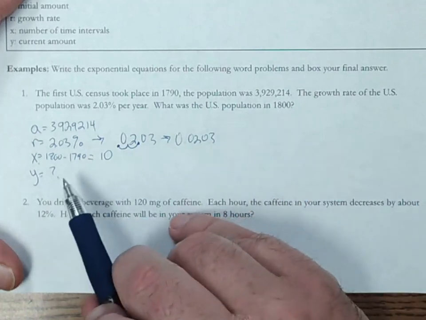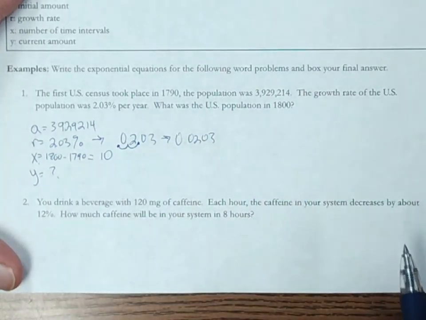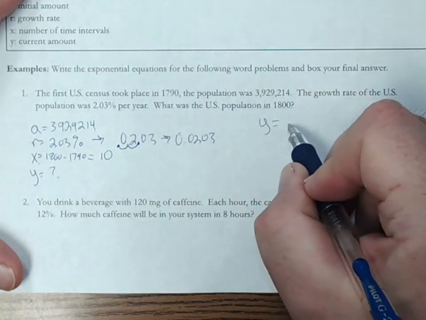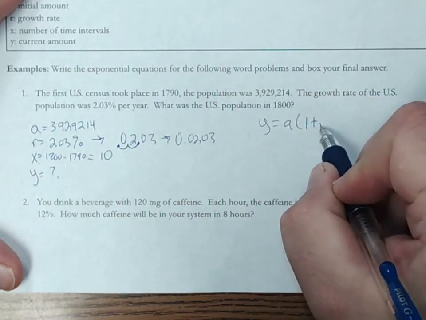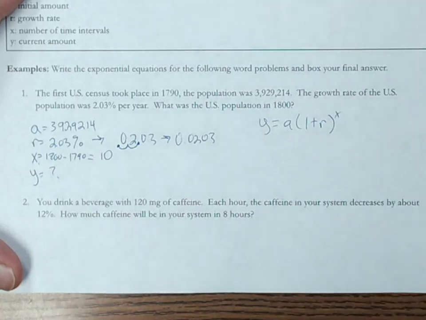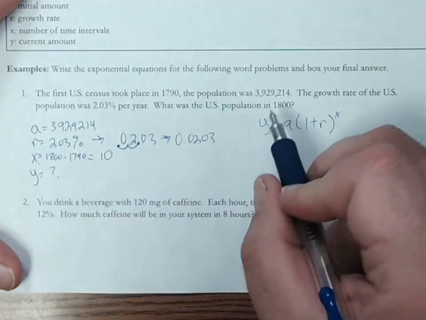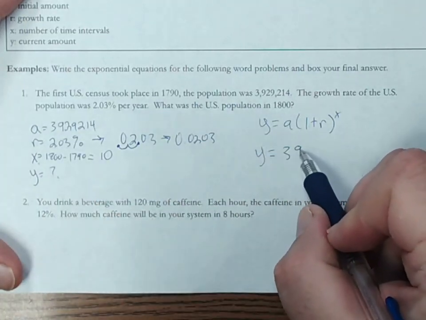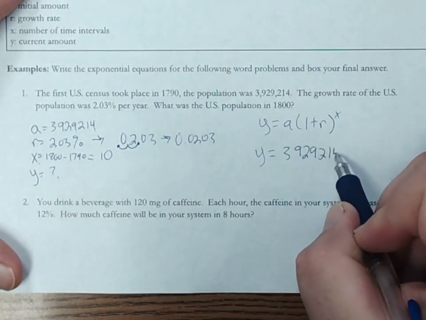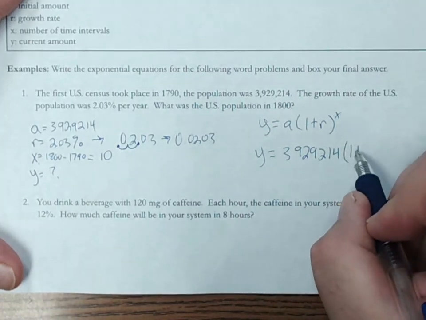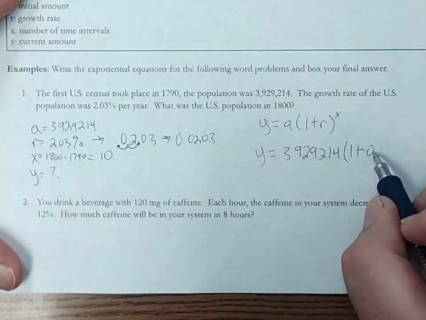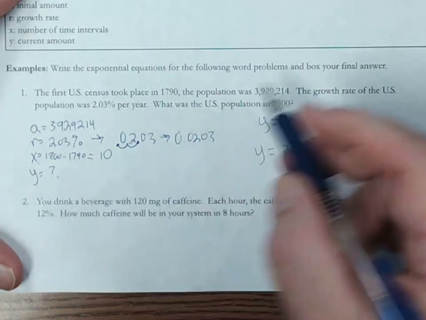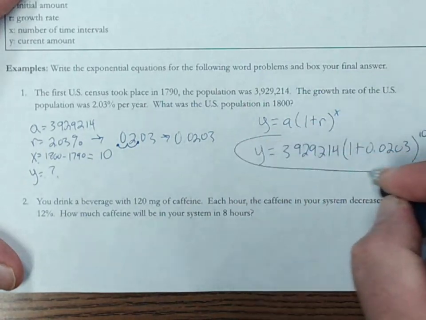What was the population in 1800? So we could figure that out. Let's write an equation anyway that we could use to figure it out. So y equals A times 1 plus R to the X power. And we can start plugging stuff in. We don't know what Y is, so that stays the same. A is going to be 3,929,214. 1 plus R, my R is 0.0203, and we will raise that to the X power. X is 10. There's our equation.